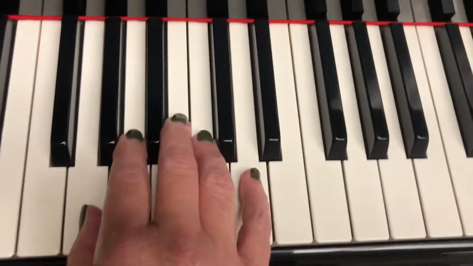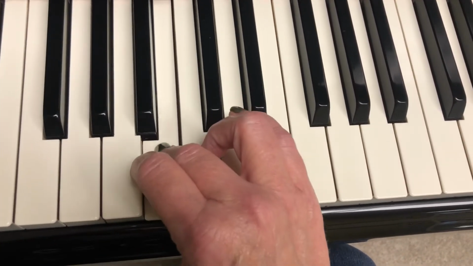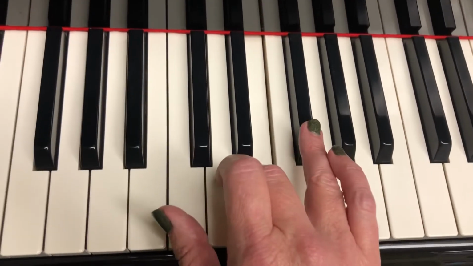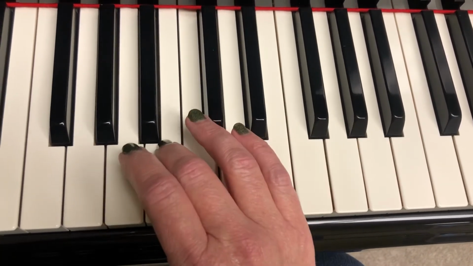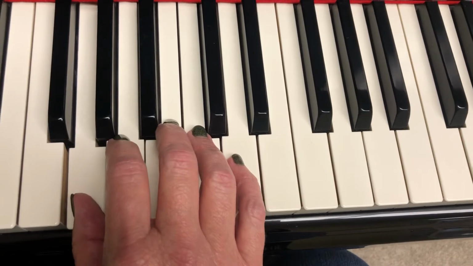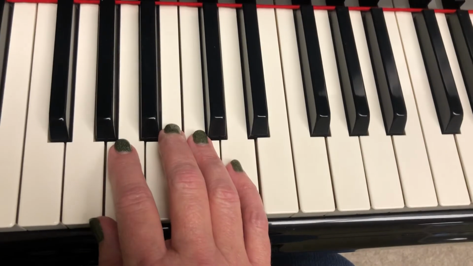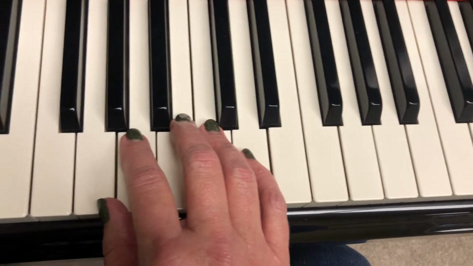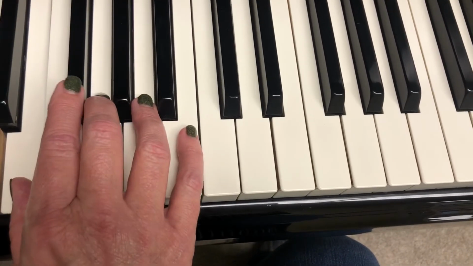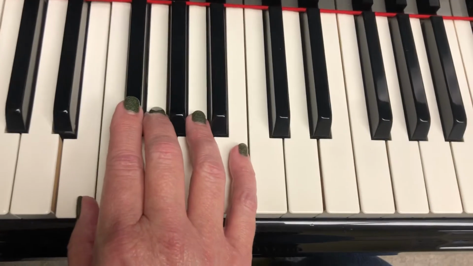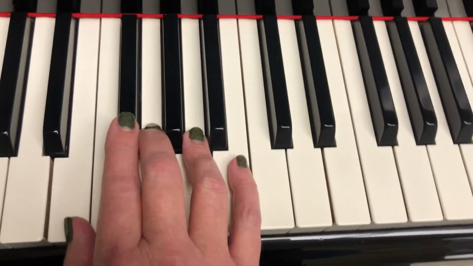Let's do the same thing on G. Ready? Play the G major scale. All right, very good. How many sharps or flats are in the G major scale? One sharp, right, which is F sharp. So we're going to go major down to minor. And we are going to play the F sharp. Once again, natural minor, please. Just play one F sharp in the scale. Here we go.